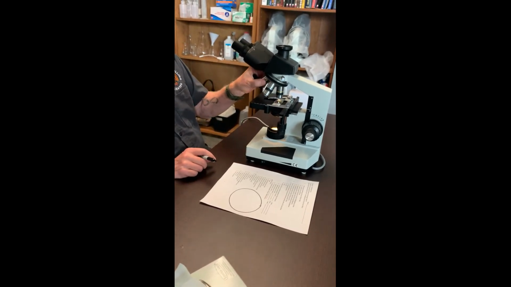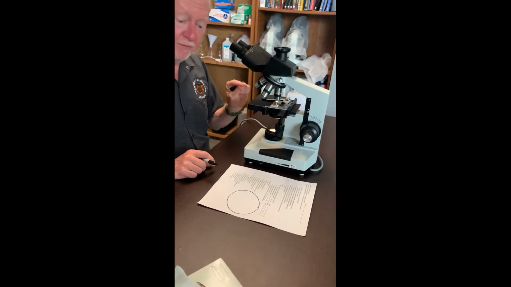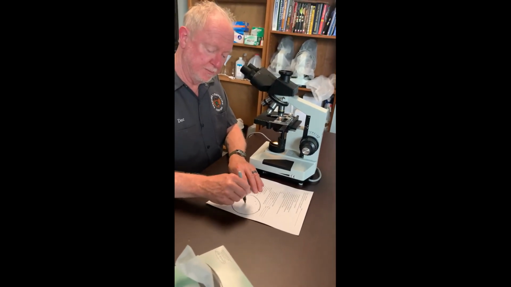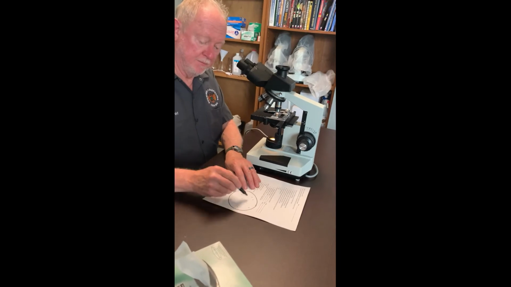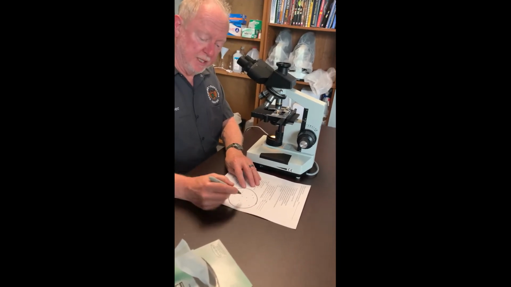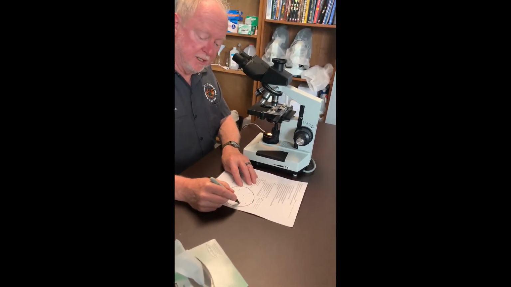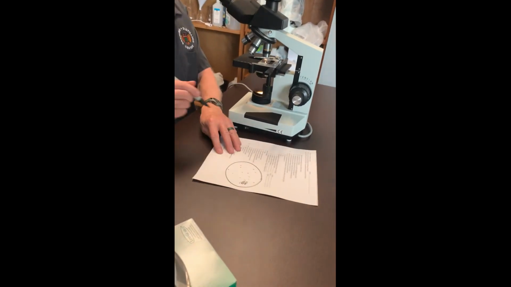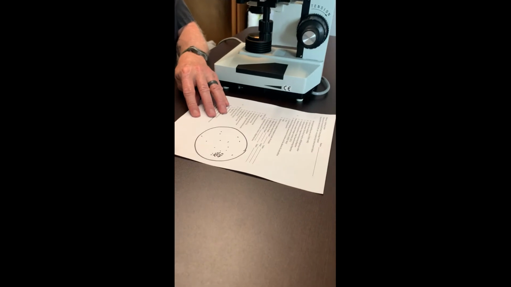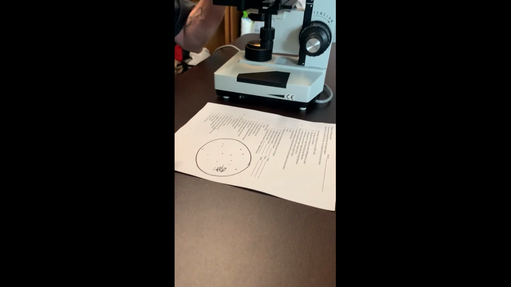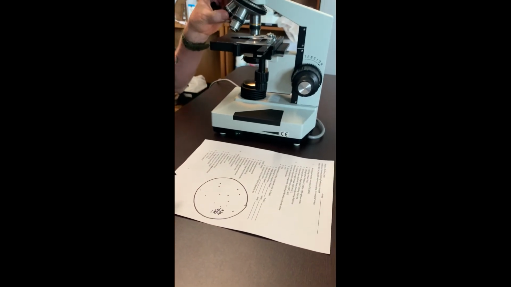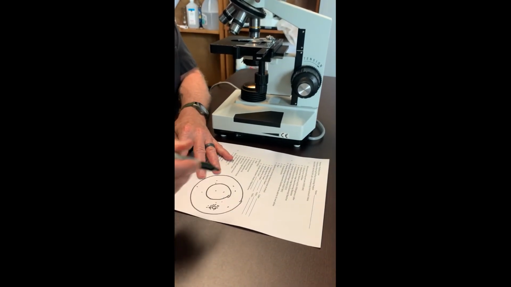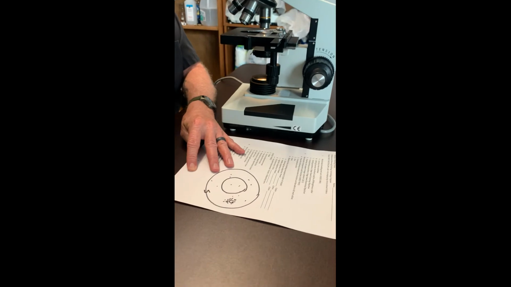When I turn to the higher objective, higher magnification, my field of vision changes. Let's say the stuff I'm trying to see is over here towards the perimeter of our field of vision. Every time that I go to higher magnification, my field of vision gets smaller. So there's my scanning field of vision.